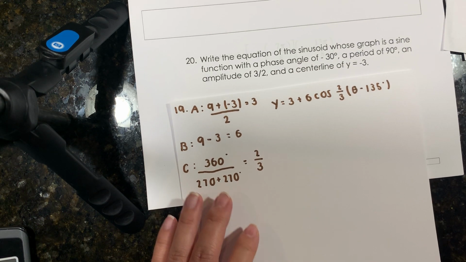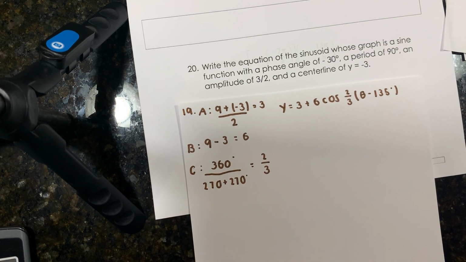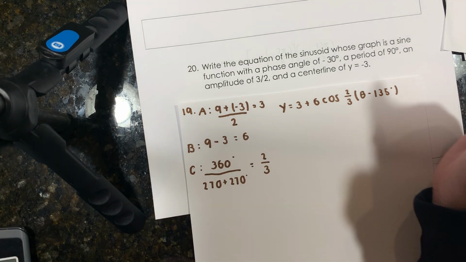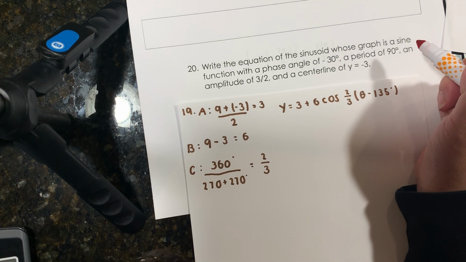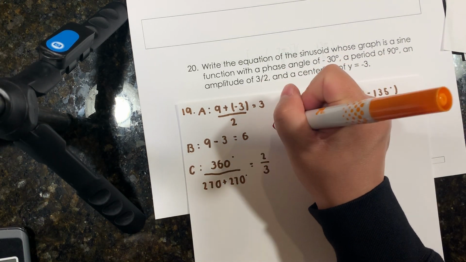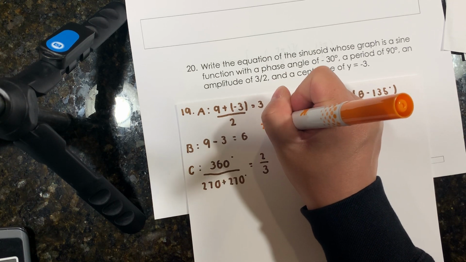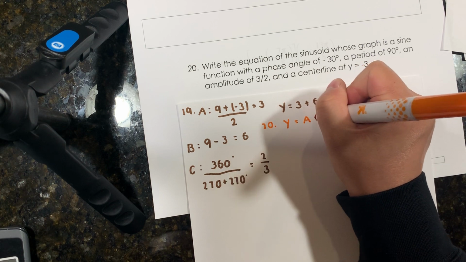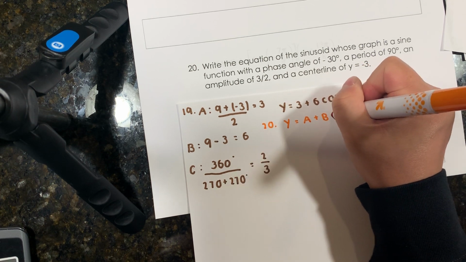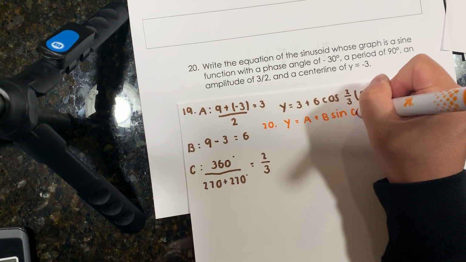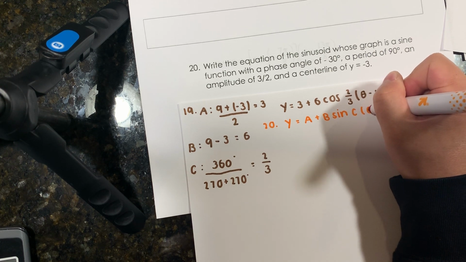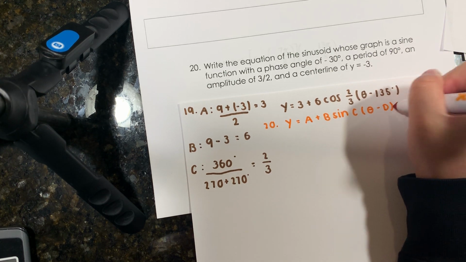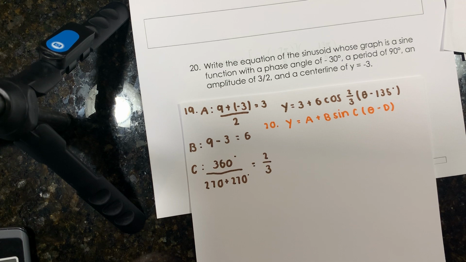Now looking at number 20. For number 20, we're going to write the equation of the sinusoid whose graph is a sine function. It's going to be y is equal to a plus b sine c theta minus d. And I'm going to go through and input what I have.